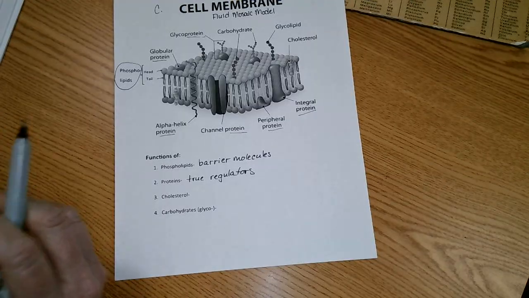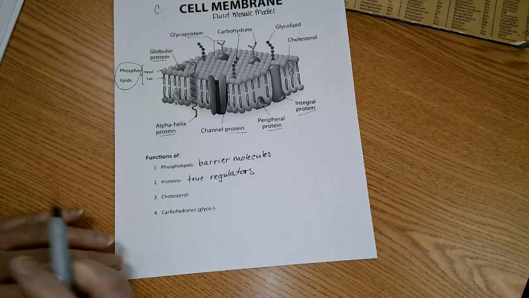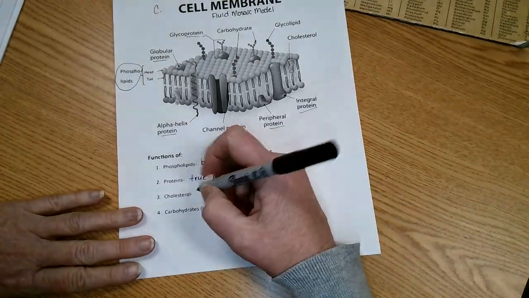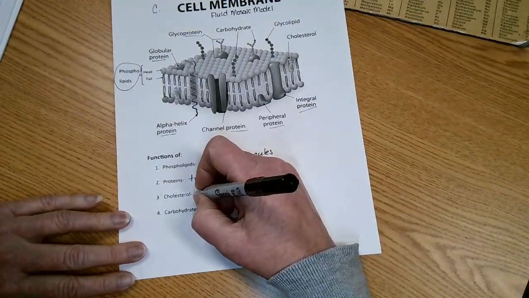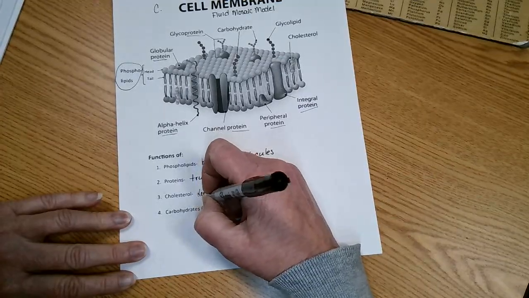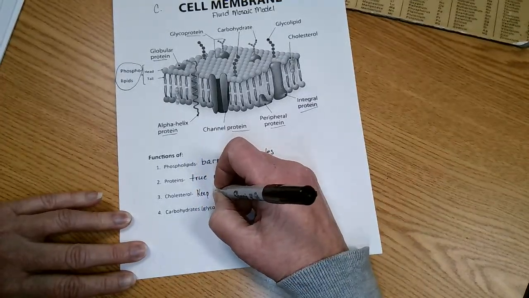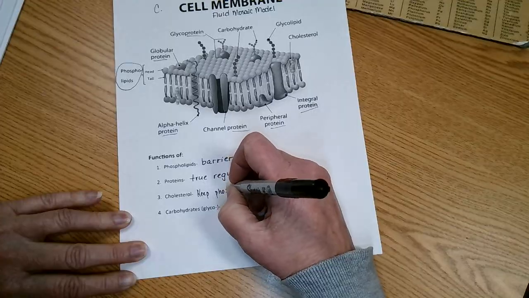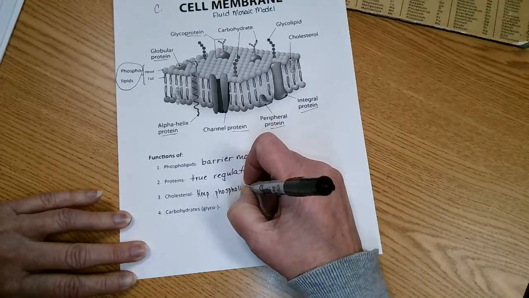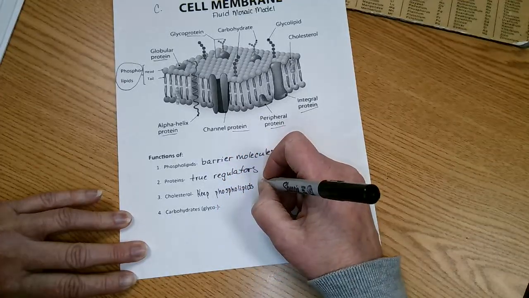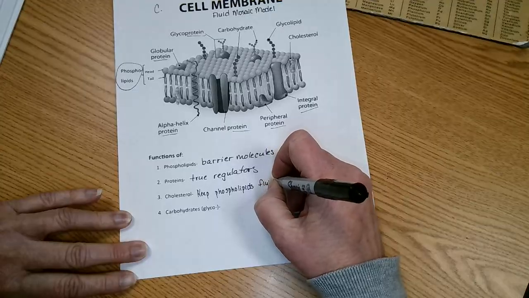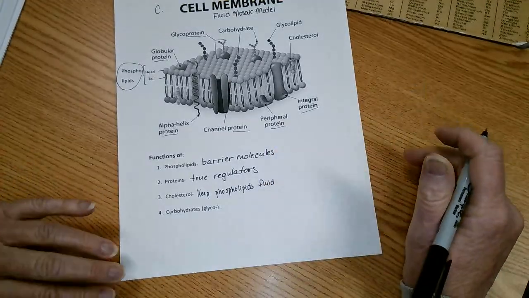If they get too tight, the cell membrane could rupture easily. So the cholesterol keeps the cell membrane loose, let's say fluid, and we mean kind of loose, fluid-like.